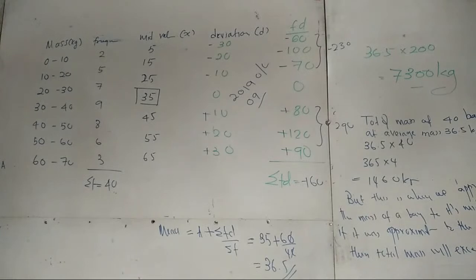Line PX and QY. Produce PX and produce QY. You want to put the meeting point. Understood?